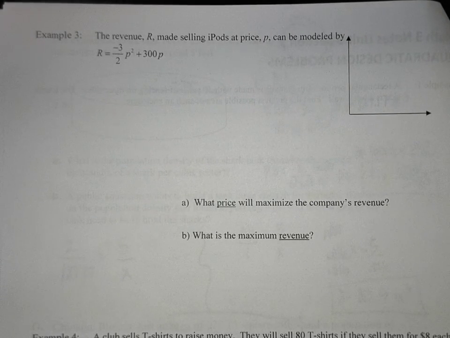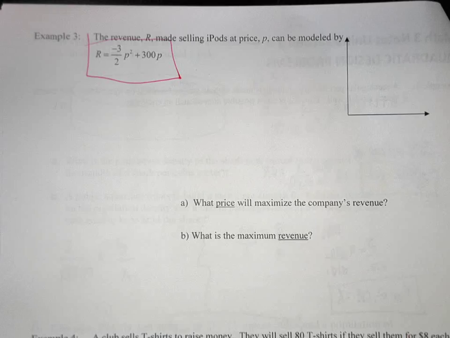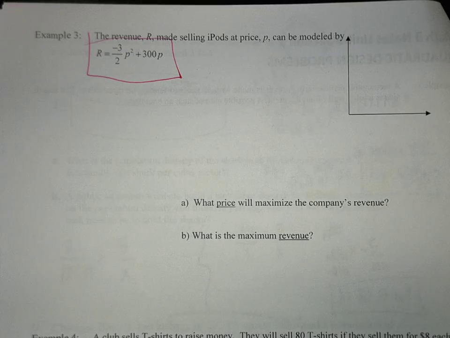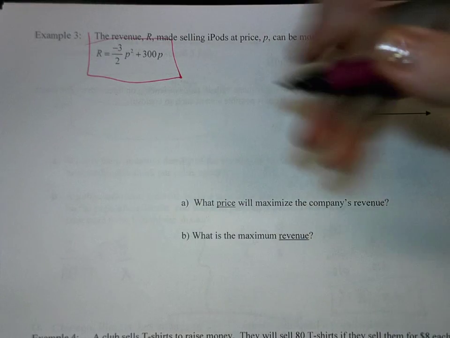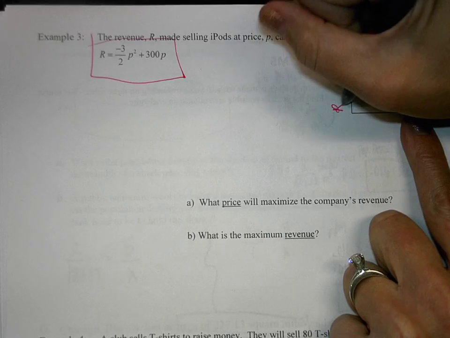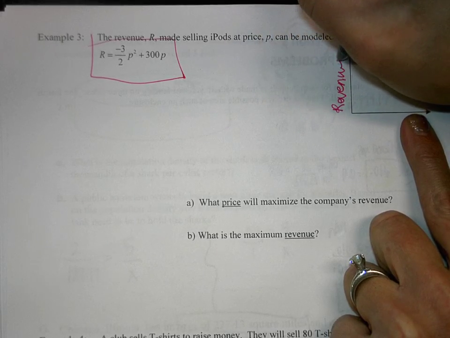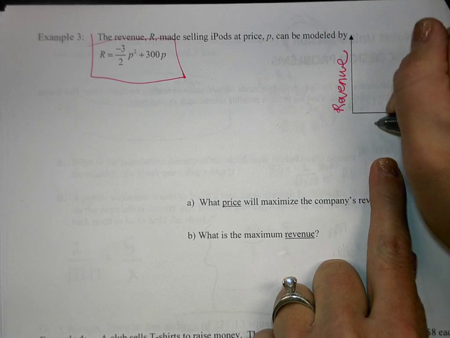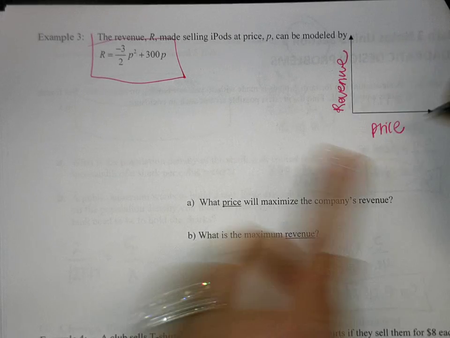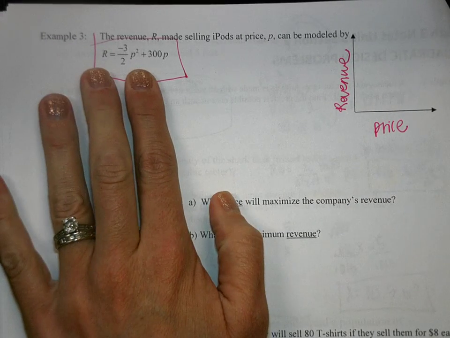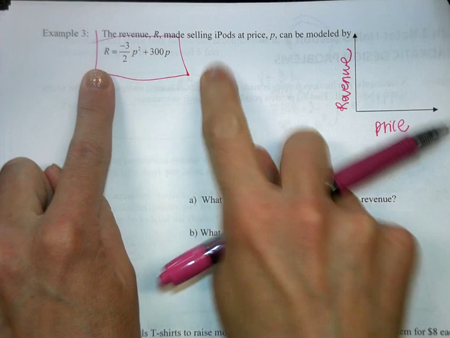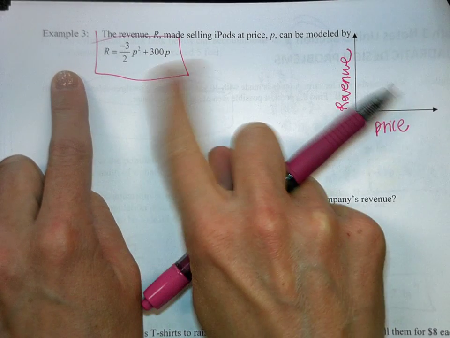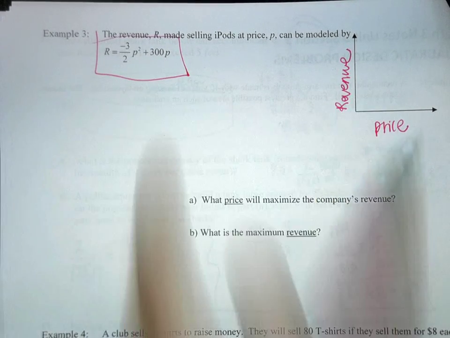Okay, so example 3. The revenue R made by selling iPods at price P can be modeled by this equation. Okay, so when you're looking at this, this right here on the y-axis is your revenue, and on your x-axis is your price. And if you look at your equation, you can notice that the P's are in the X part of the equation that you would normally use. The R is in the Y spot because you know Y equals whatever.